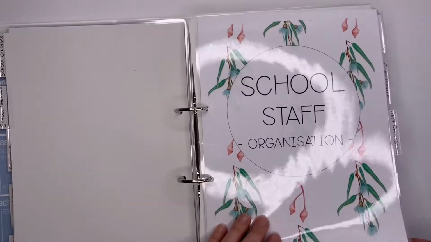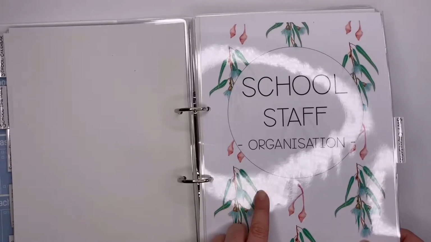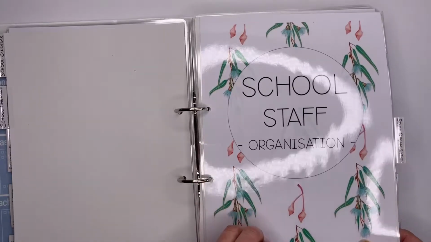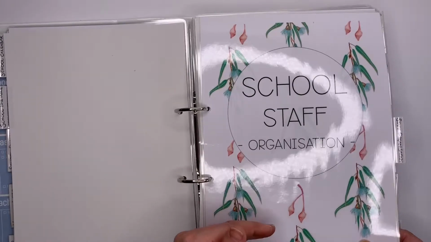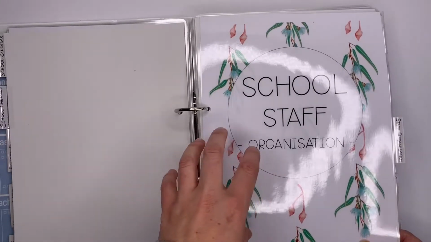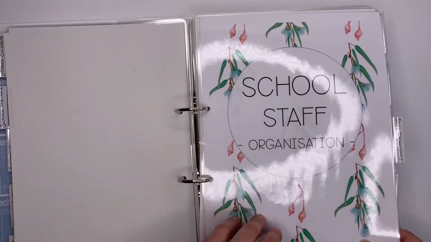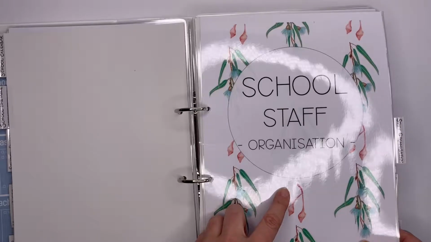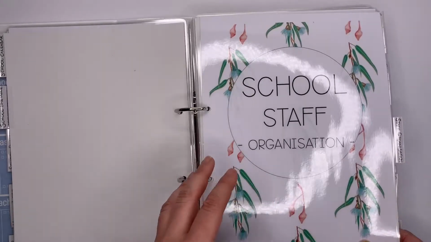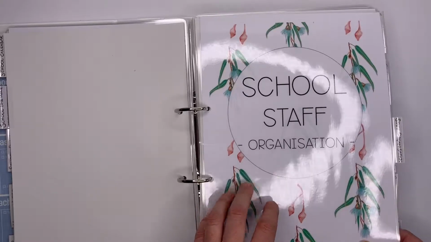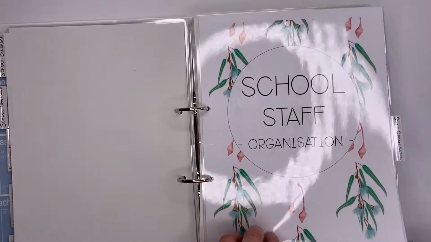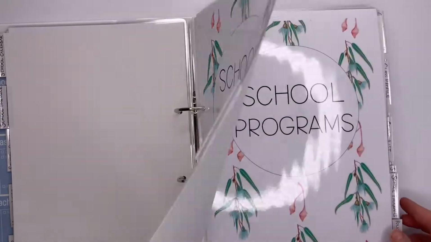So, school staff organisation. This is just who's teaching what class. It would be your executive list, your point of contact for certain things. So you might have your supervisor or your head teacher, your deputies, and then your principal. You would also have in this section any staff that are running certain programs within the school, year coordinators, subject coordinators, anything like that goes in there, and how to contact them as well would go in there. So their email is probably the best thing to put in there.